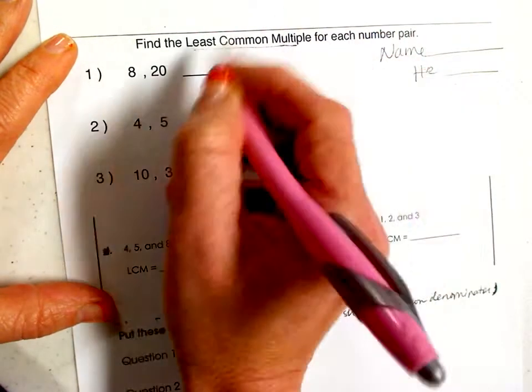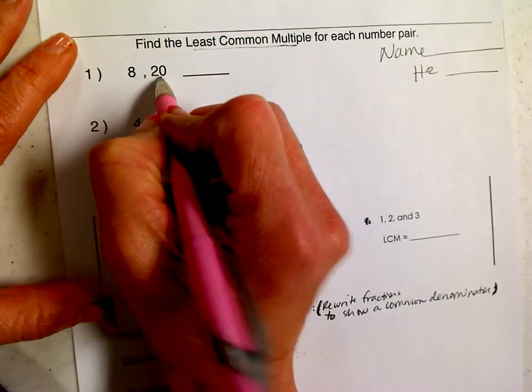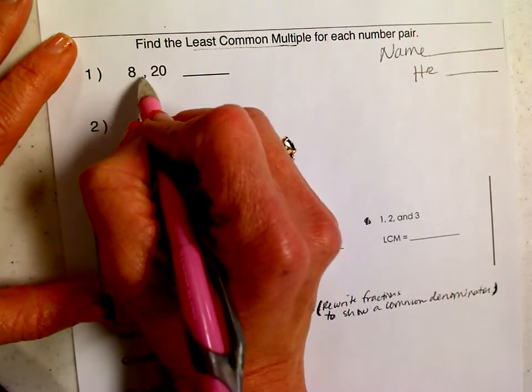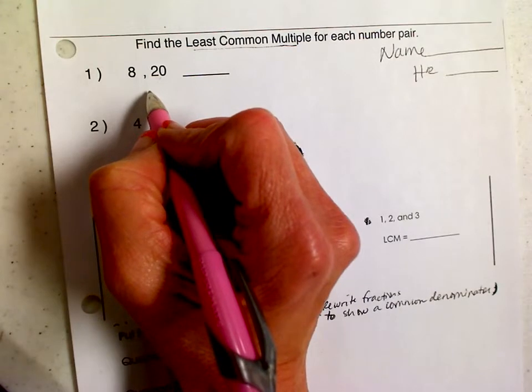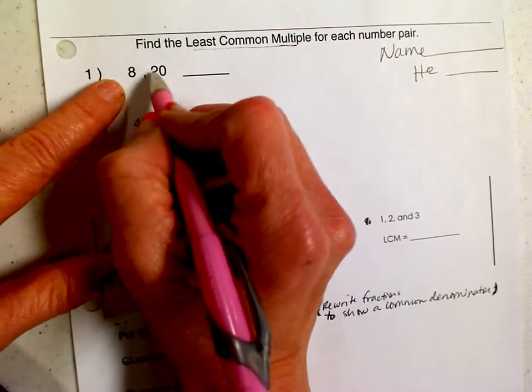Least common multiple, 8 and 20. What you try to find is the lowest number they both go into, not goes into them. That's greatest common factor. But least common multiple is the lowest number they both go into.